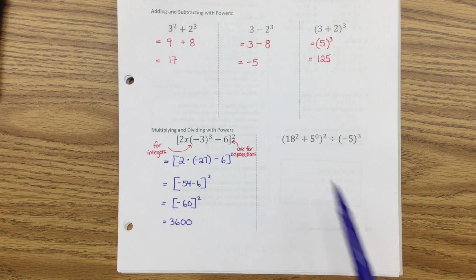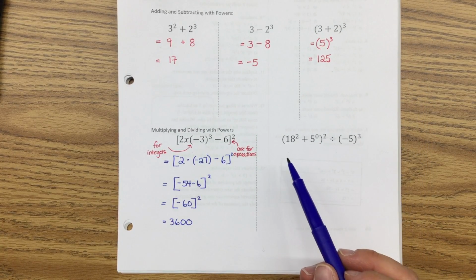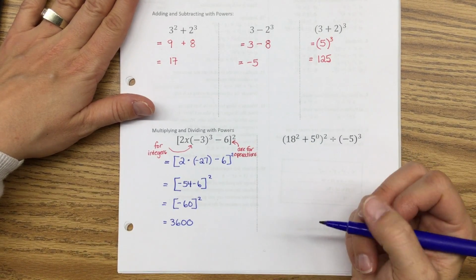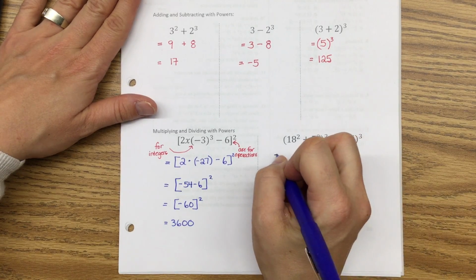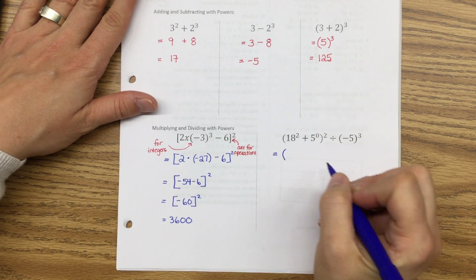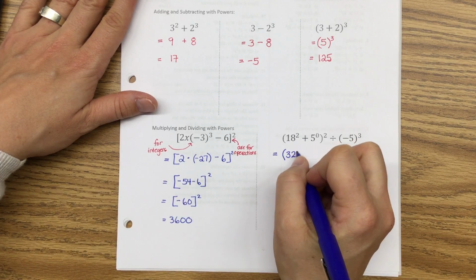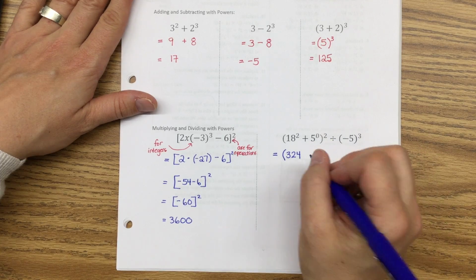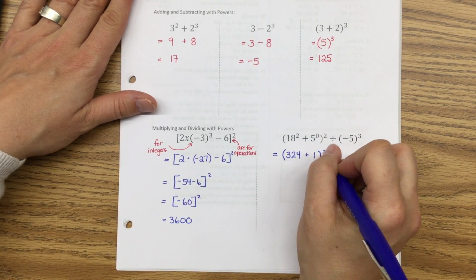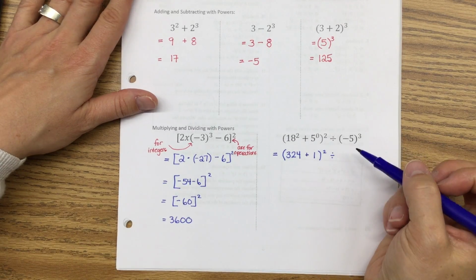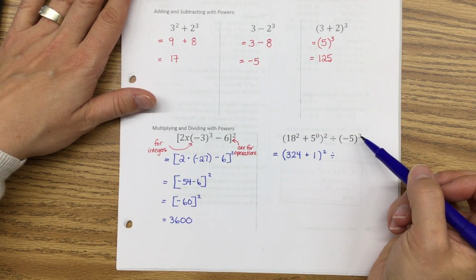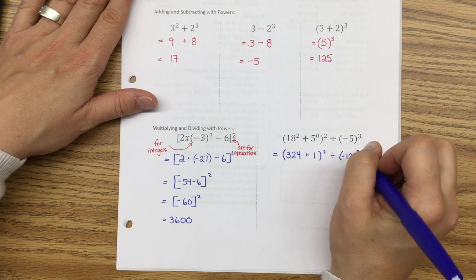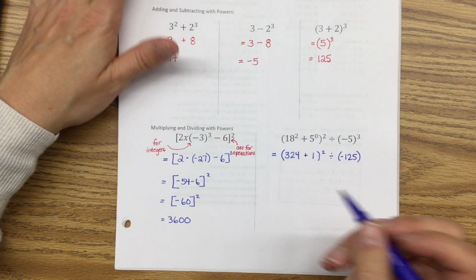The next one we're going to do is with some dividing. Again, we're going to do what's inside the brackets first, and then we'll do our powers. So 18 squared is 324 plus 5 to the power of 0. Well, anything to the power of 0 is 1. Then we're going to square that whole thing, and divided by -5 cubed. Well, -5 cubed is -125.